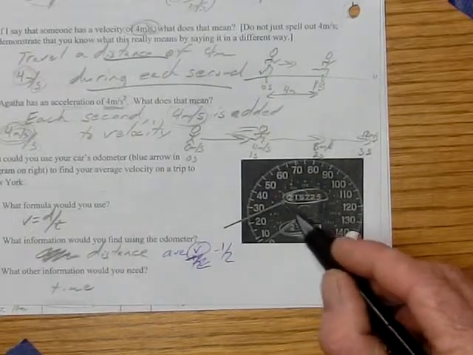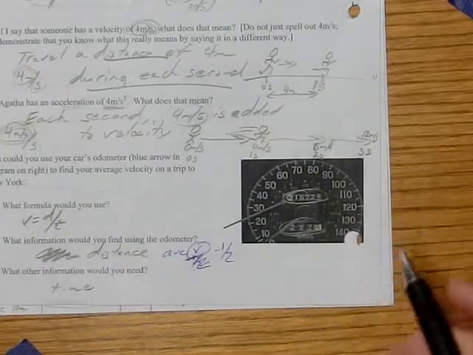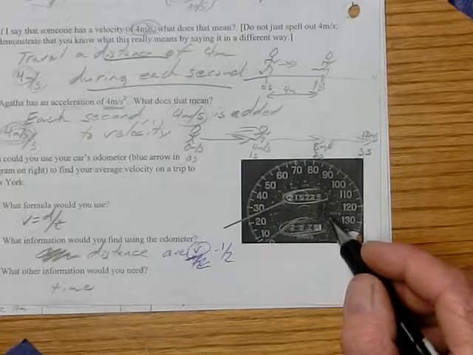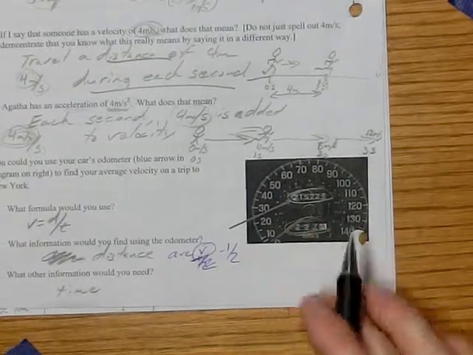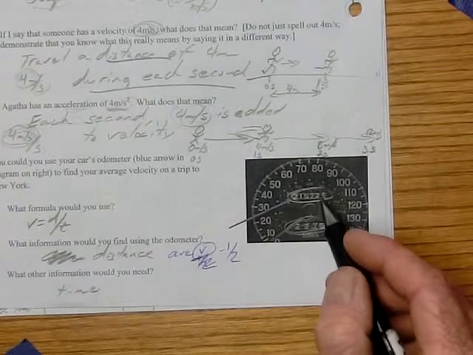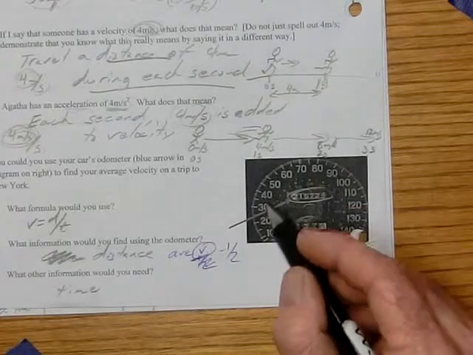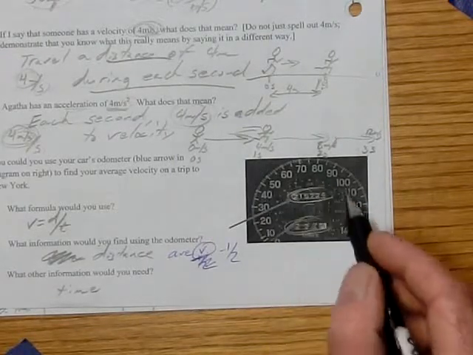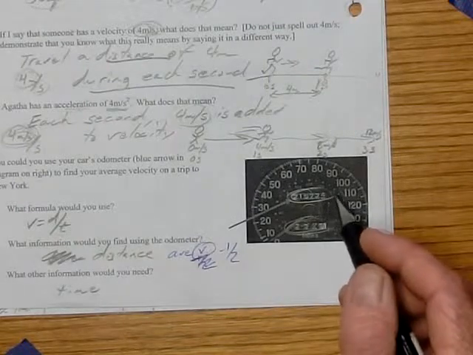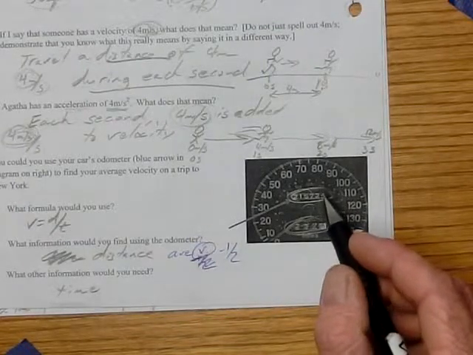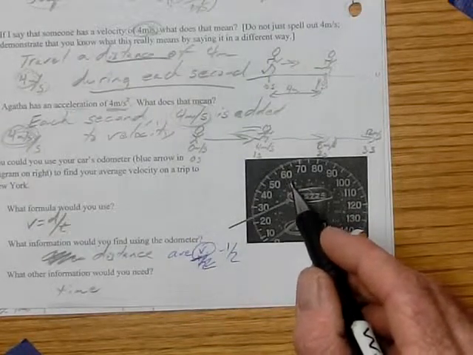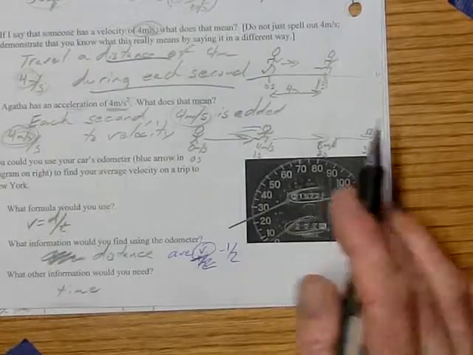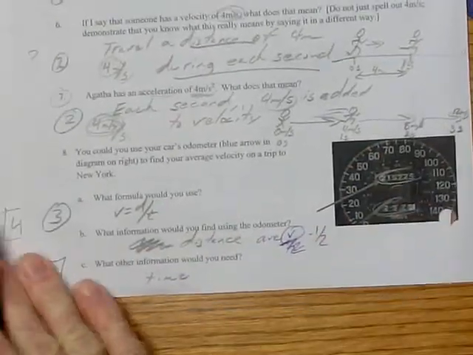This tells you how many miles the car has gone since it was manufactured. So at any rate, this gives you the distance. That's what the odometer does. This part out here, that's the speedometer. That tells you speed. It doesn't tell you the direction the car is going. It's not a velocimeter. It doesn't tell you whether you're going north, south, up, or down. It just tells you how fast you're rolling along.